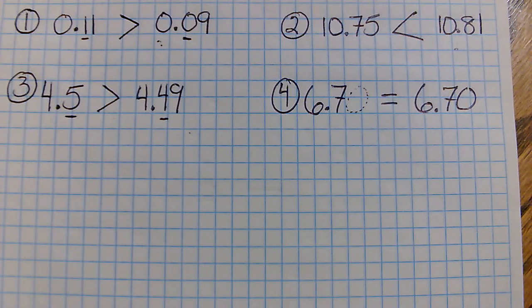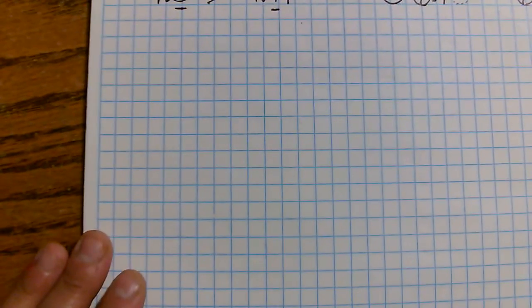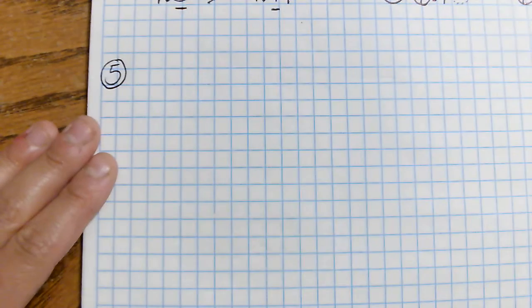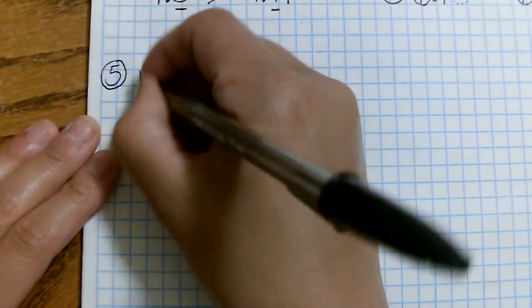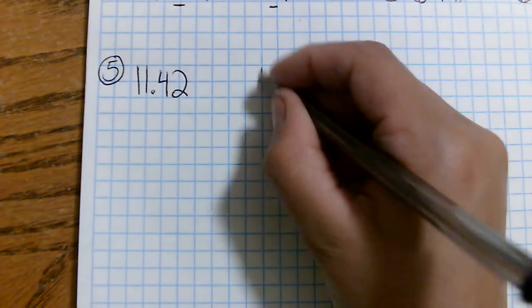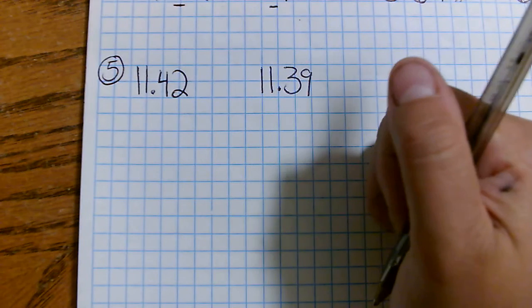Okay? Now, there's another way you can do these. I'm going to show you 2 examples of how you can do these with base 10 blocks. Okay, so I'm just going to put a number 5, and we'll compare 11 42/100, 11 39/100.